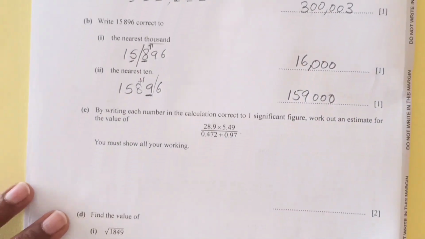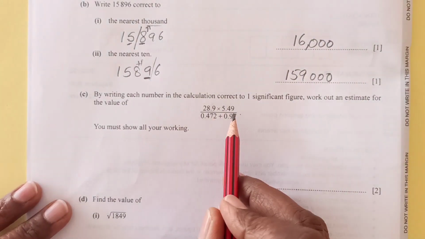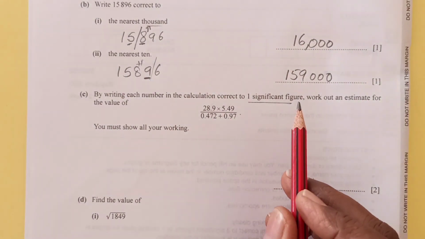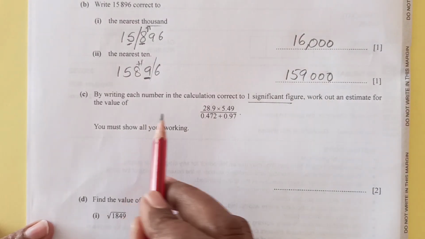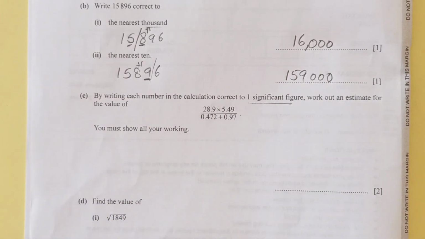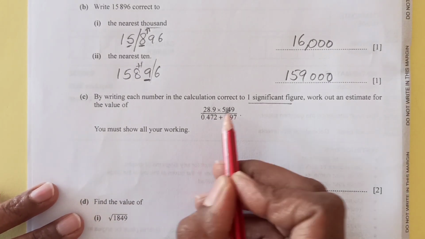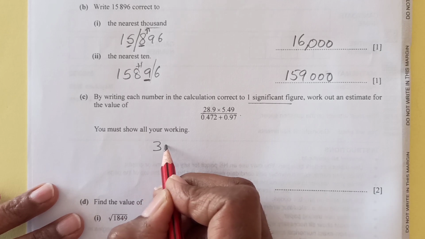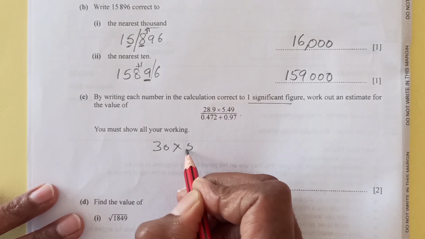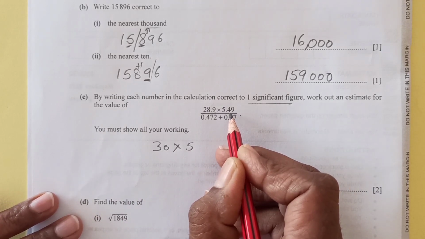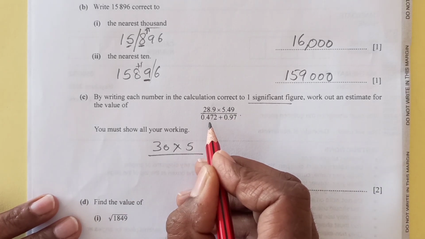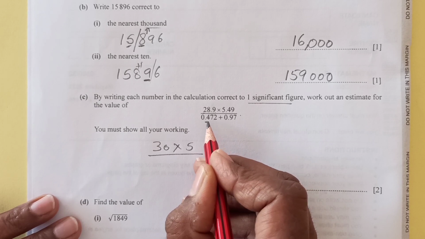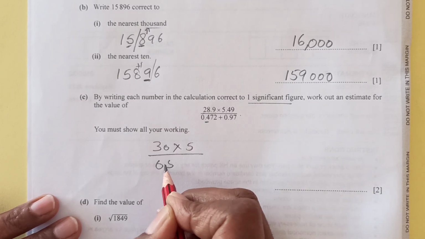Right? Now, by writing each number in the calculation correct to one significant figure, work out an estimate for the value of this. So we are going to estimate this one. 28 to one significant figure is going to be 30, times 5.4, which will become 5, and 0.47 will become 0.5.